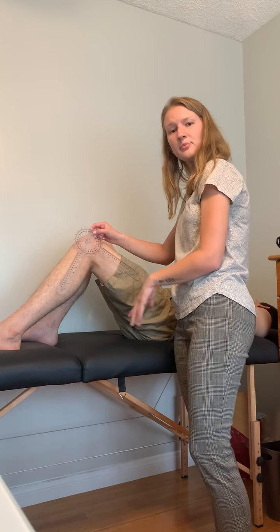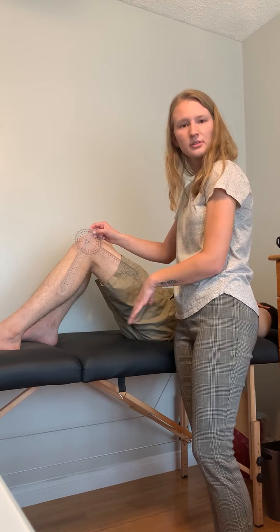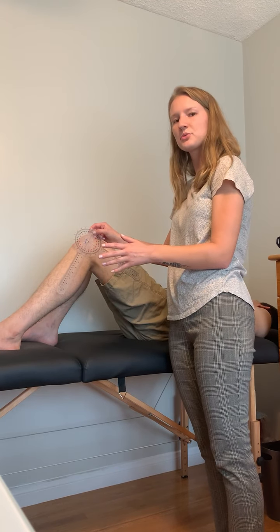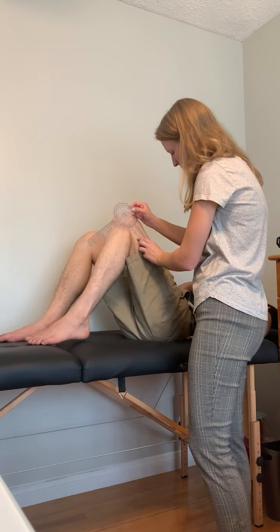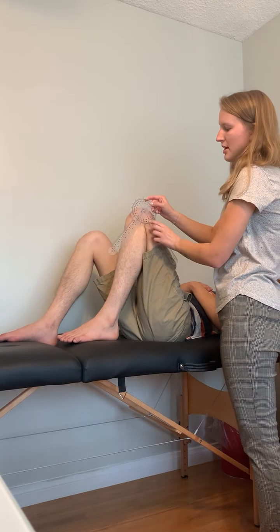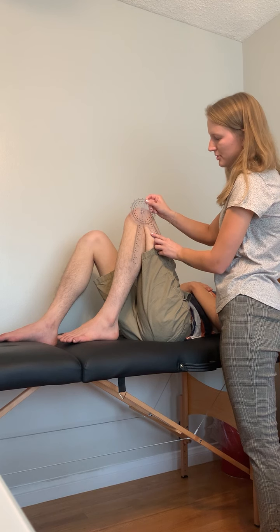And then I'm going to have him bend his knee in without letting the foot come off the table because that would involve some hip motion. We just want knee motion here. So go ahead and bend. See how I can move the moving arm with how the knee just bent?